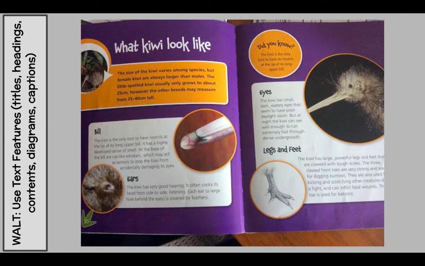What do kiwis look like? Yep, so we've got here, again in the orange, a bit of information. It shows us the bill. Here is our title, and it talks about this, and then it gives us a picture. Can you see that the colours here also help in eye-catching? So this is a picture of the bill. Okay, and it gives us information here about that.